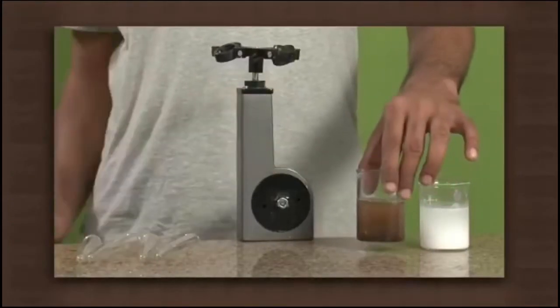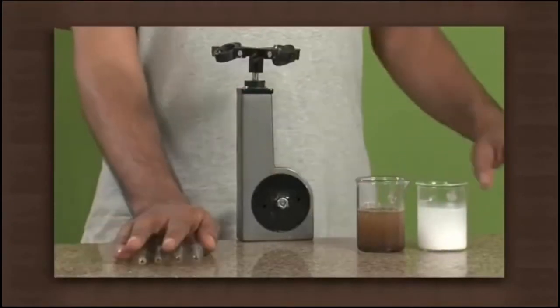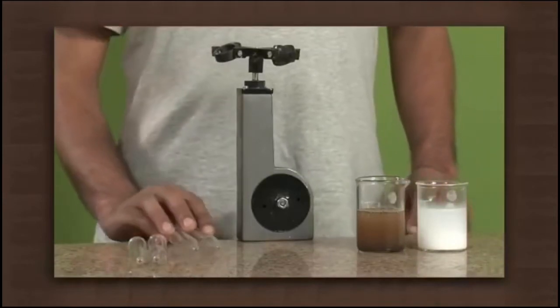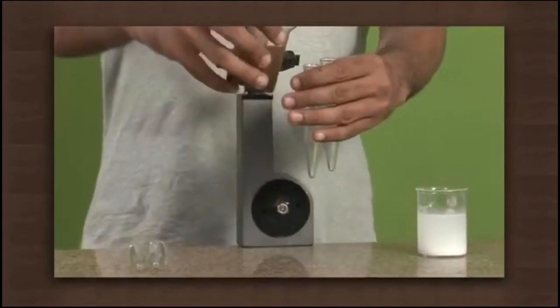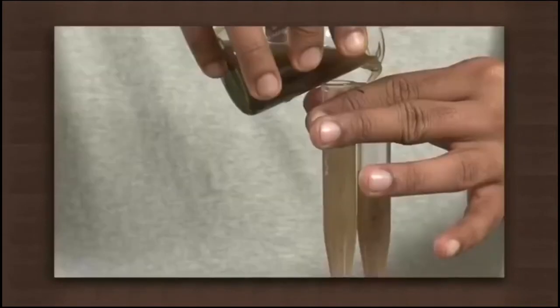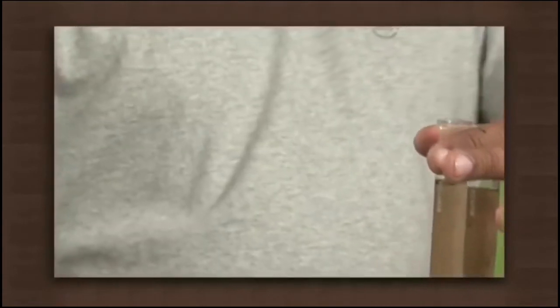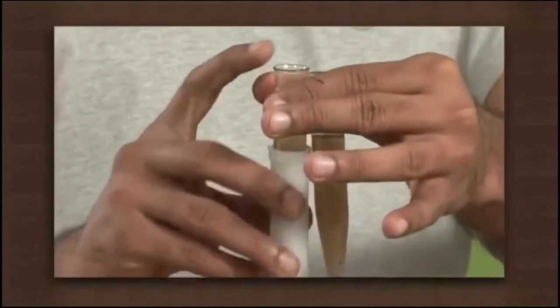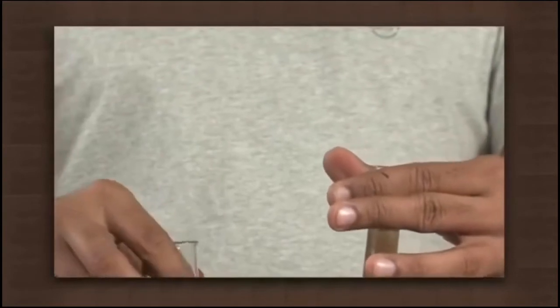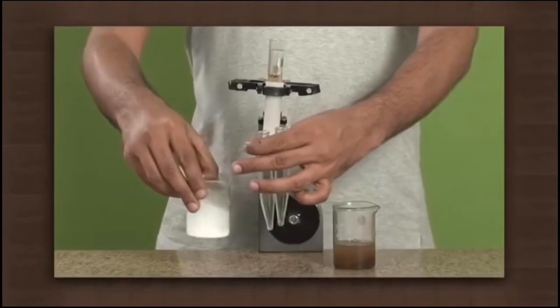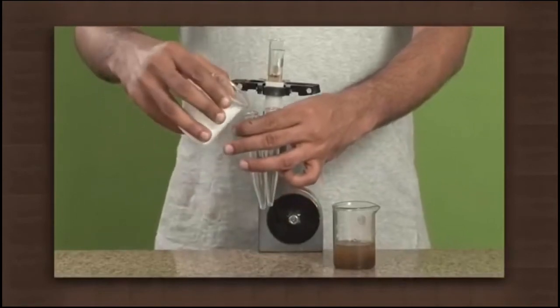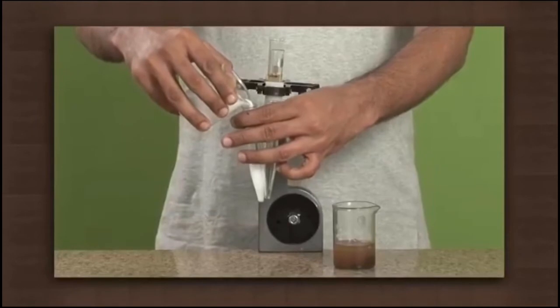Let us conduct an experiment to see centrifugation. For this, we need a handy centrifuge machine, muddy water, a mixture of calcium carbonate in water, and 4 centrifuge test tubes. First thing to do is take the sample of muddy water and place the test tubes in the centrifuge machine. And now take the calcium carbonate mixture in the test tubes and also place them in the centrifuge machine.